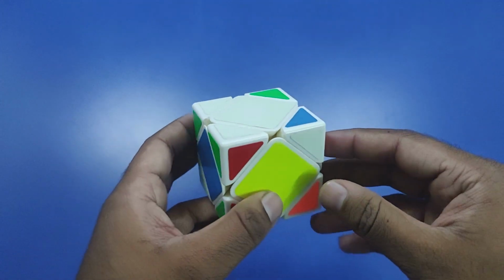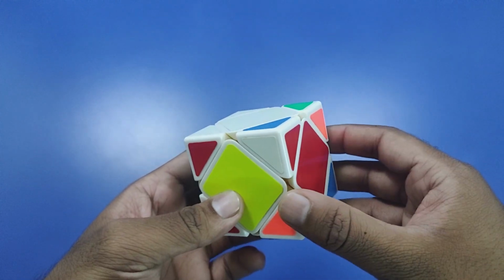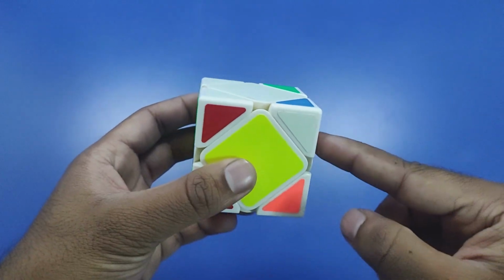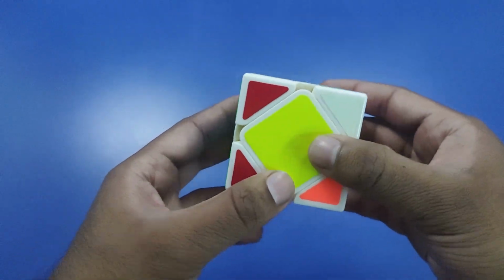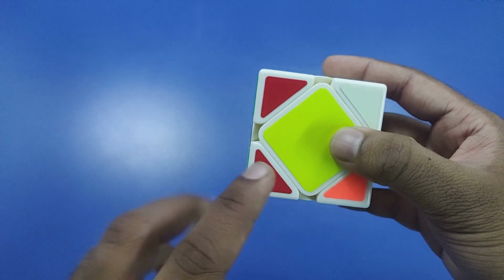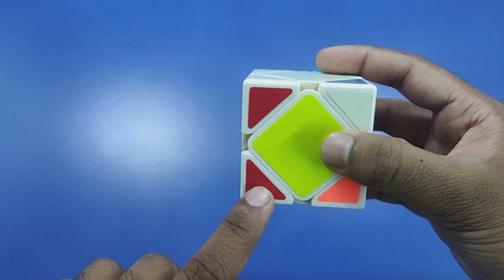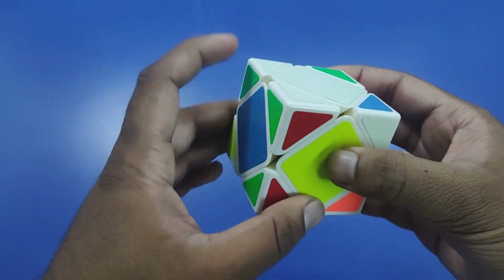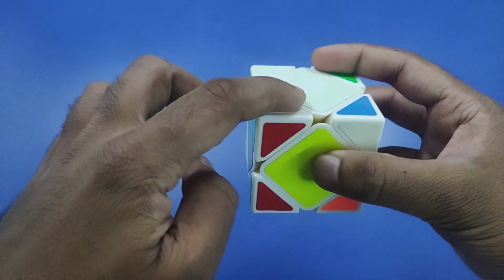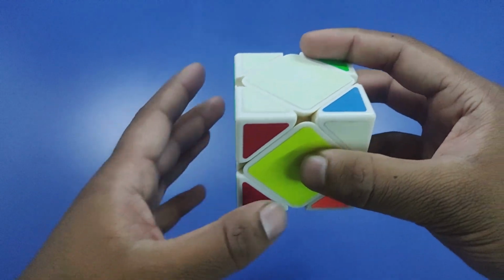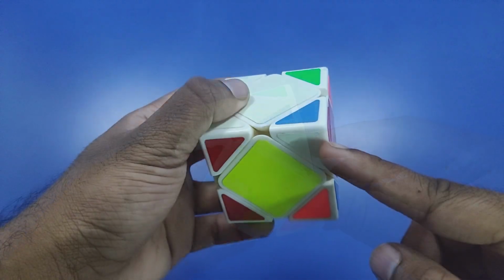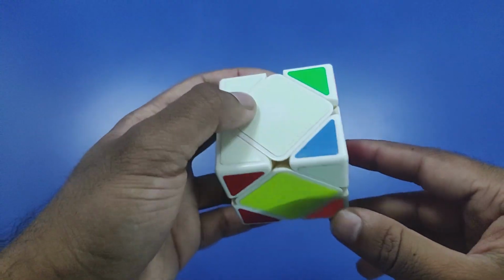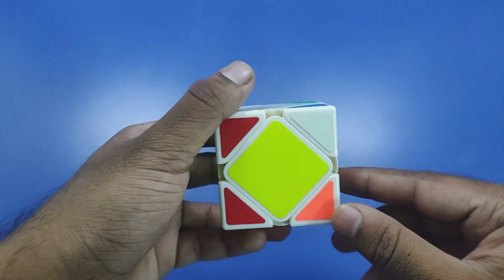Next I need white and red here. Again, white and red is here only. So this is another case. The first case was the corner will be in the bottom layer and white will be facing in front of you. That's an easy case. The second case was that the white corner was facing downwards. Now this is another case. This corner is in its place but not oriented properly. That is, white is not facing on the top.